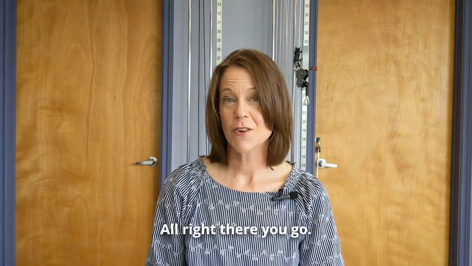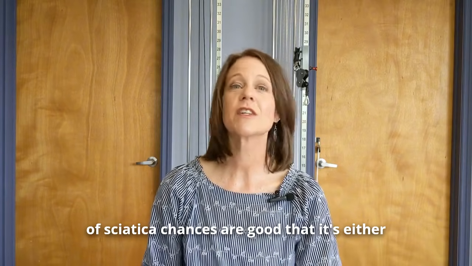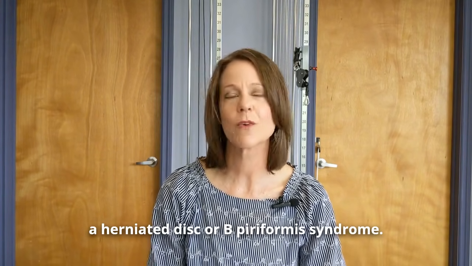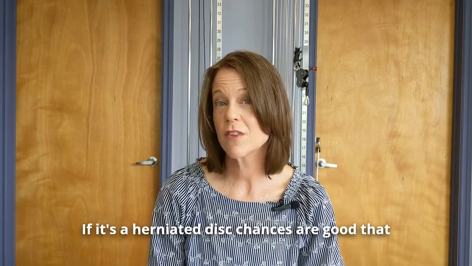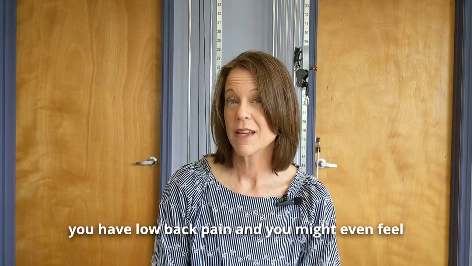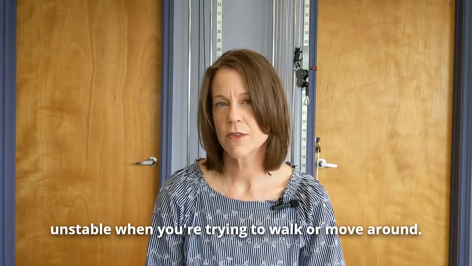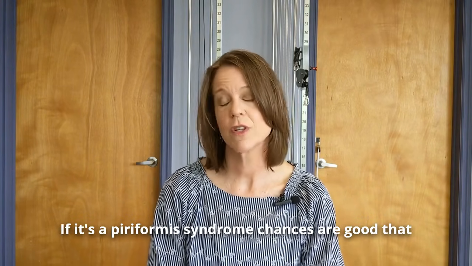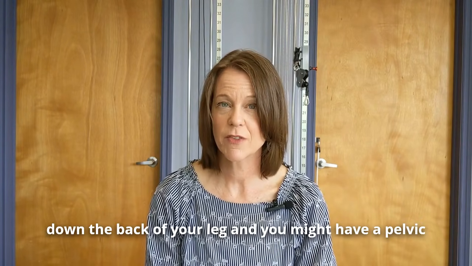All right, there you go. So if you're suffering with a sudden onset of sciatica, chances are good that it's either A, a herniated disc, or B, piriformis syndrome. If it's a herniated disc, chances are good that you have low back pain, and you might even feel unstable when you're trying to walk or move around. If it's piriformis syndrome, chances are good that your pain actually starts in your hip and then travels down the back of your leg.